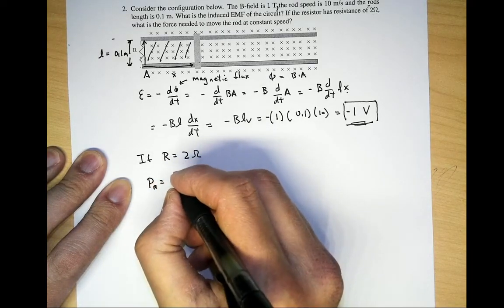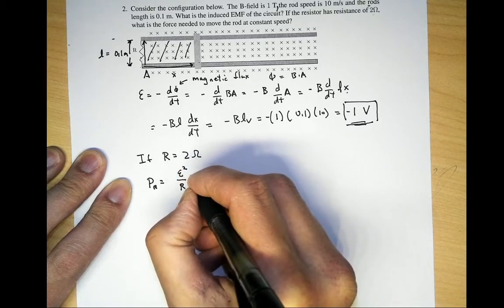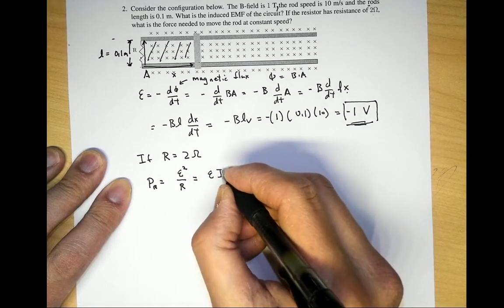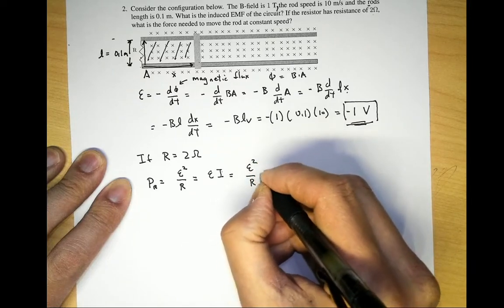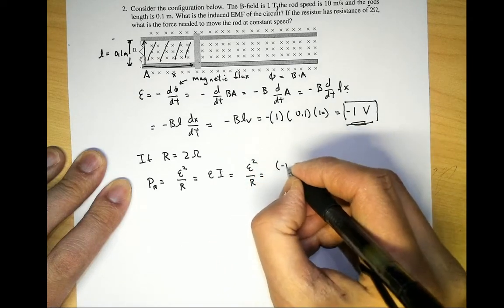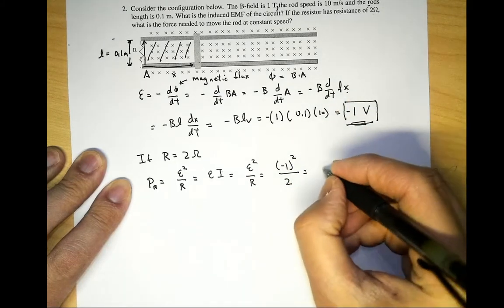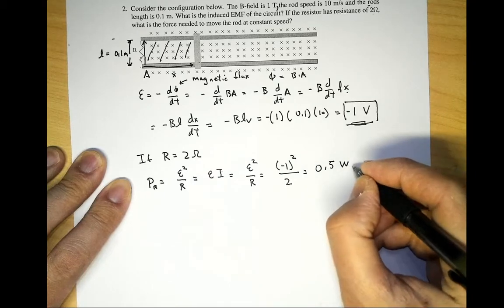That's just the EMF squared divided by R. Another way to think of it is the EMF times I, but this is just EMF over R. So it's minus 1 squared divided by 2, which is 0.5 watts.